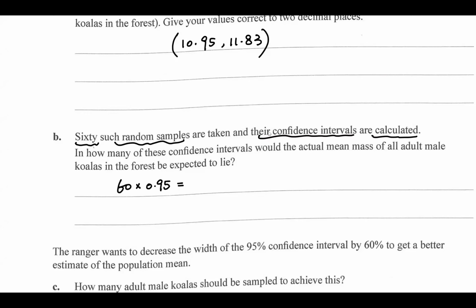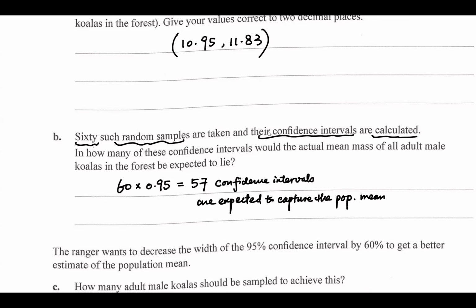So I suppose that's 54 plus 3, 57 confidence intervals are expected to capture the population mean. Okay, if I were to interpret this question, but I think the question is just looking for the number 57 here.